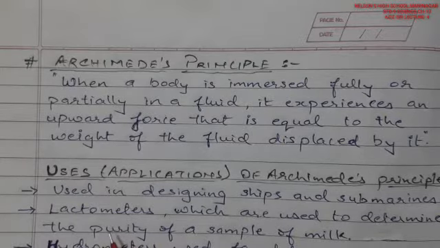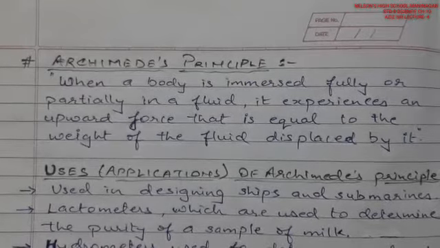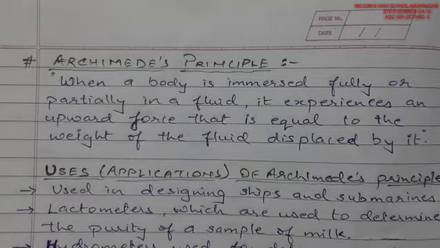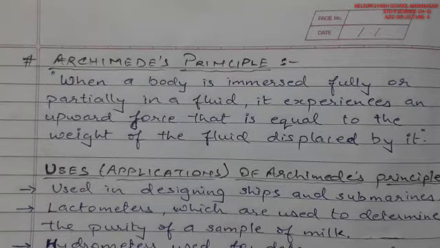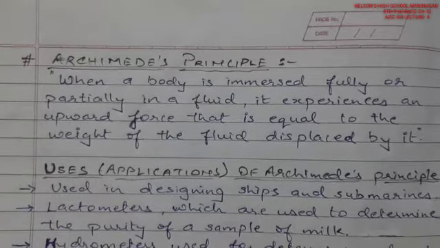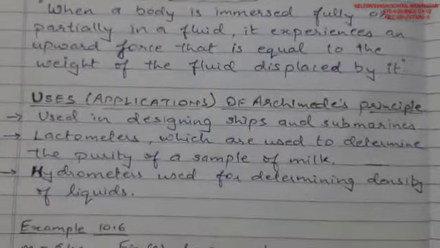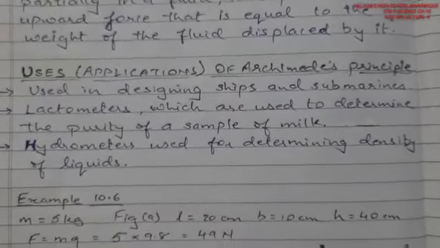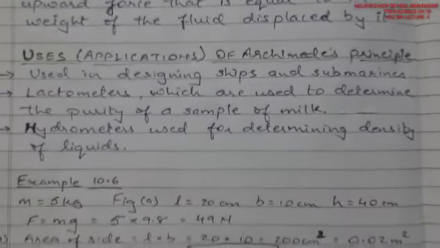These lactometers are measuring the quality of the milk. And hydrometers are used to measure the density of fluids, like in a battery we are supposed to measure the density of sulfuric acid. So how we measure it is by hydrometers. Hydrometers are used for determining the density of the fluids. That was three uses and applications of Archimedes.